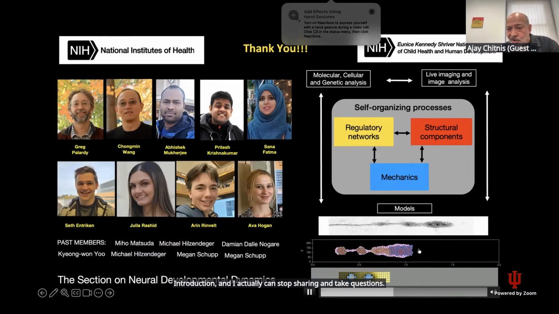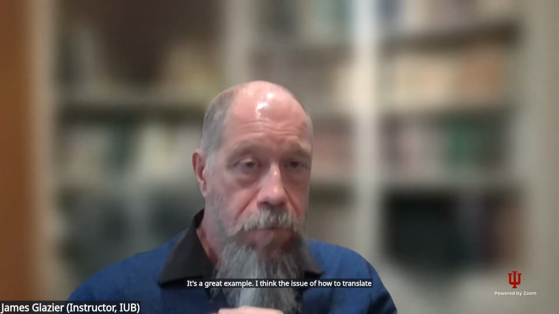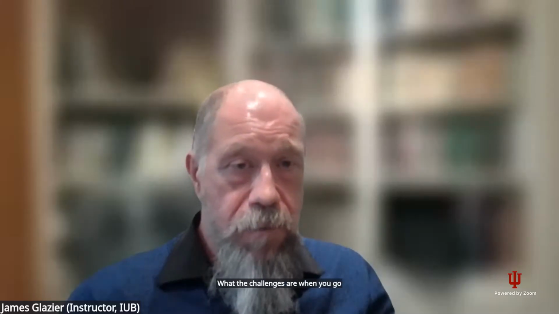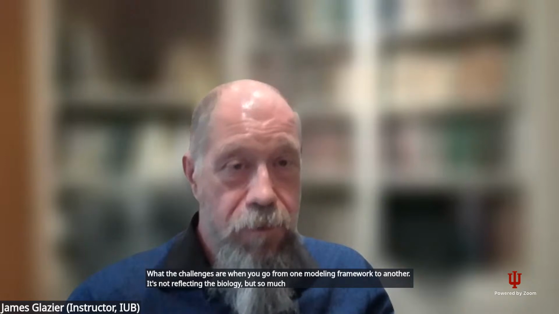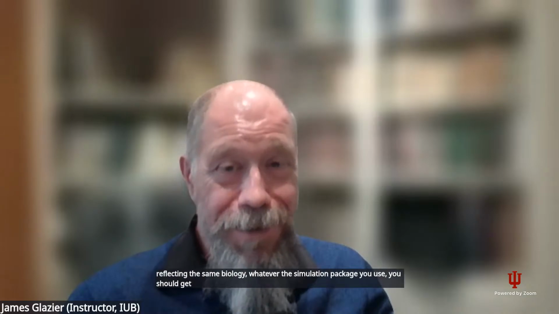This is actually another CompuCell model that I didn't describe today, but it looks at the primordium from a different perspective. It's a great example. I think the issue of how to translate a model that was implemented in NetLogo into CompuCell is an interesting one. Yeah, what the challenges are when you go from one modeling framework to another. It's not reflecting the biology, but ultimately, if you're reflecting the same biology, whatever the simulation package you use, you should get similar results.